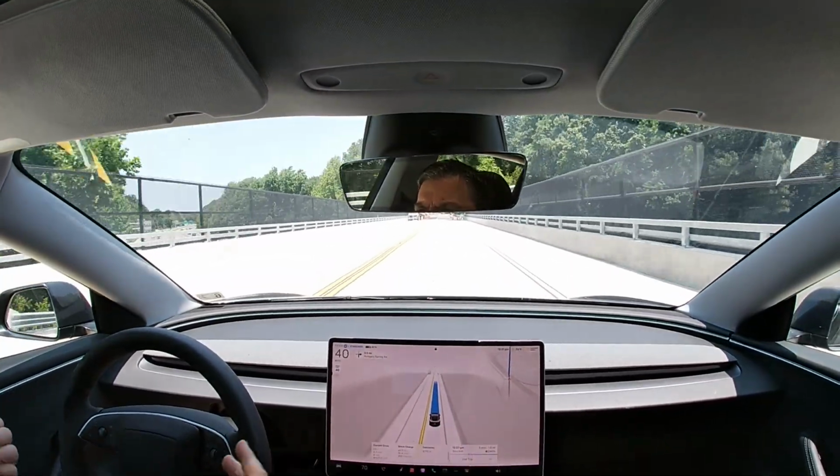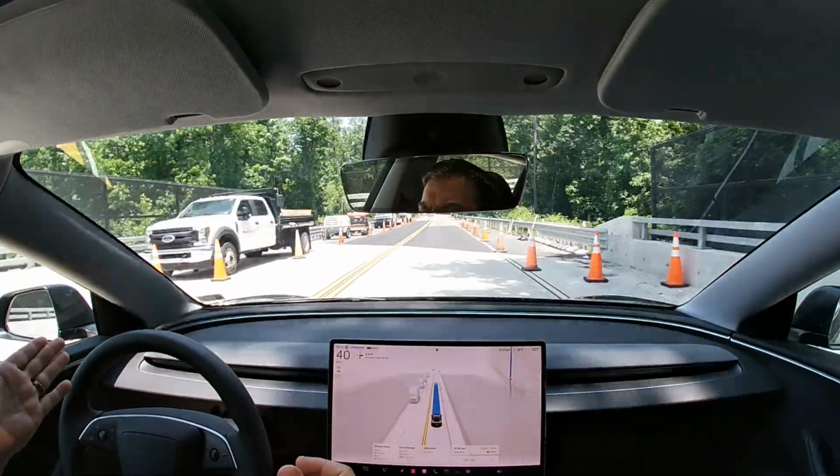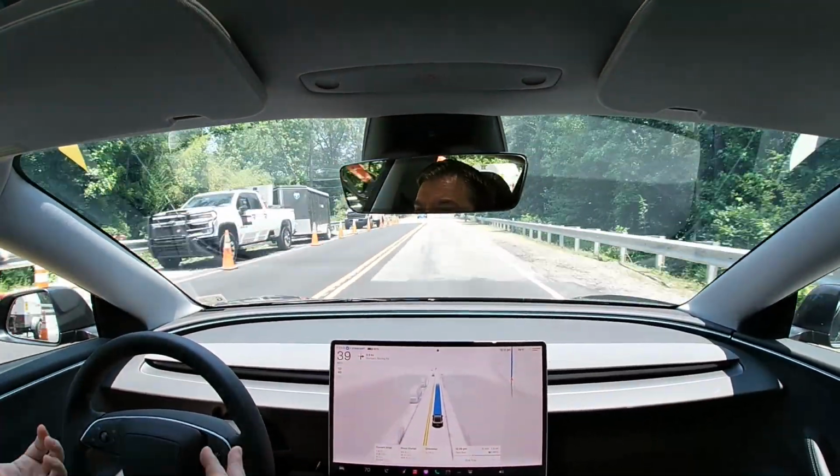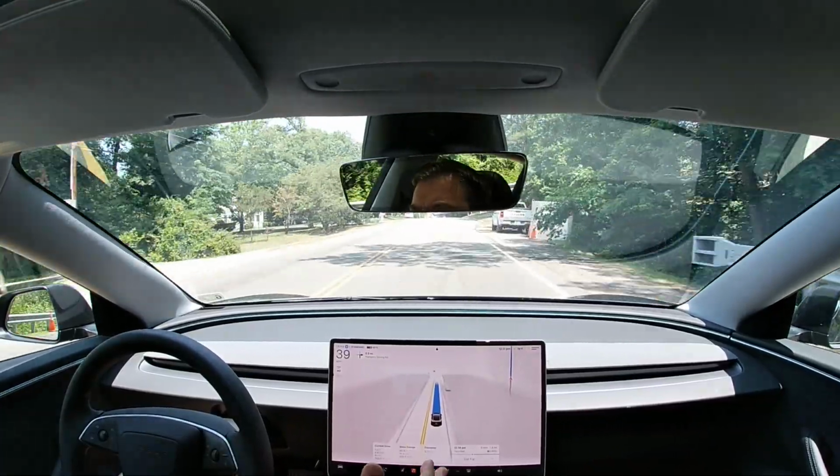What happened was maybe it would have completed the turn, but there was another car coming around the bend, and I didn't want that car to wonder, what's this guy doing? So I took over to complete the turn and move on.